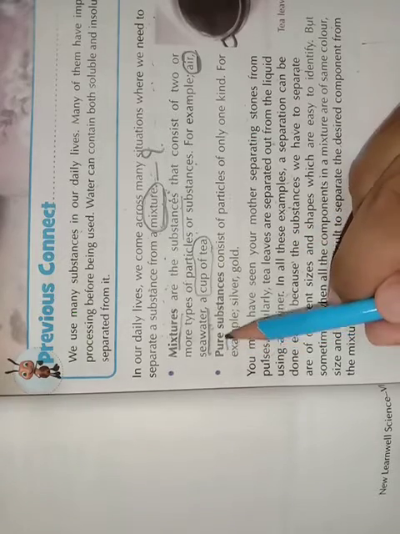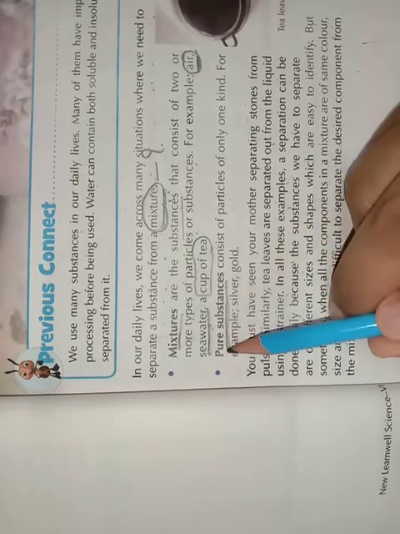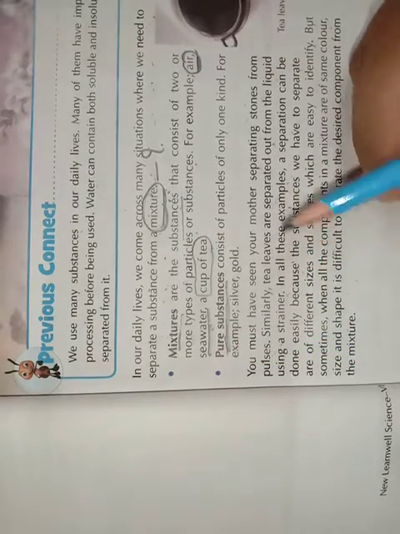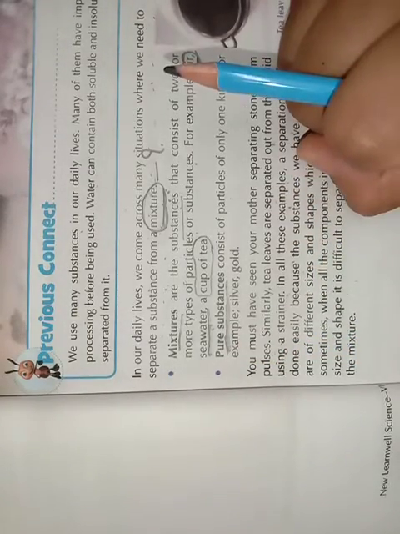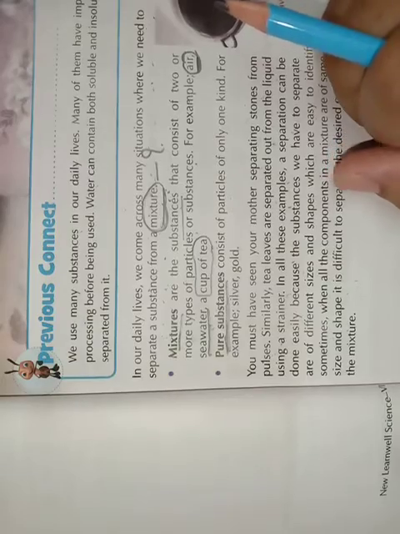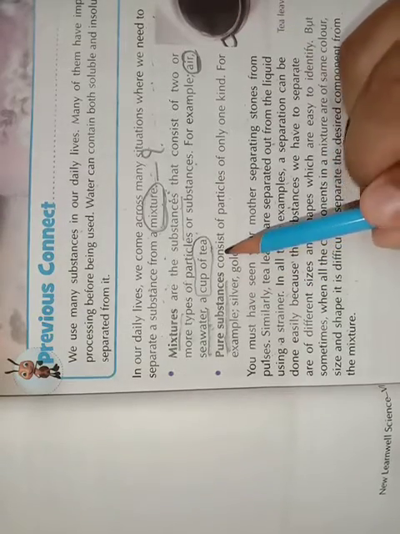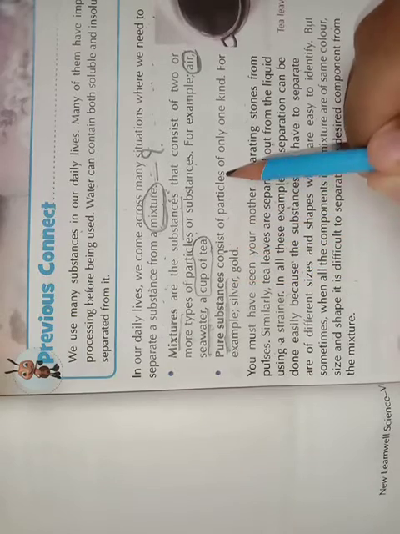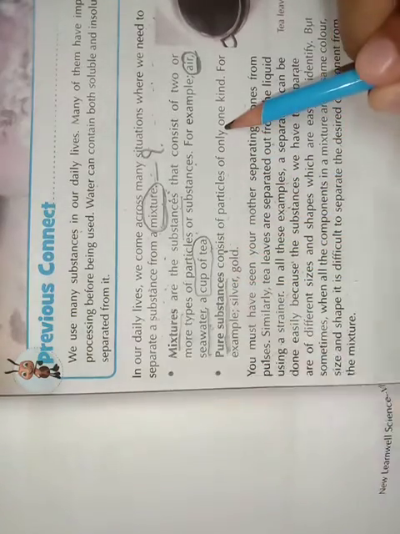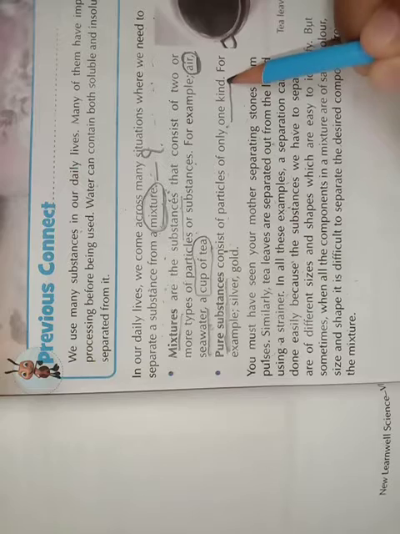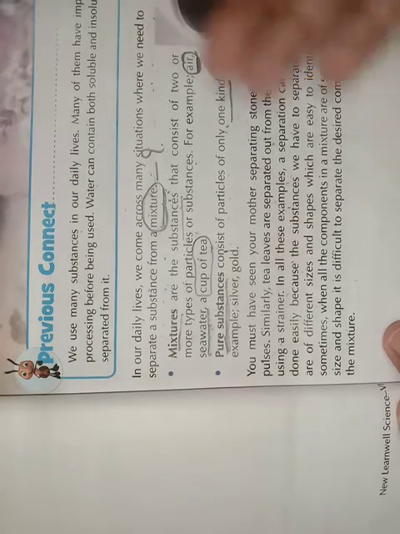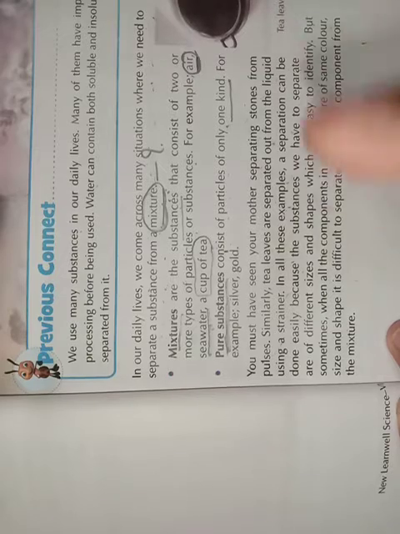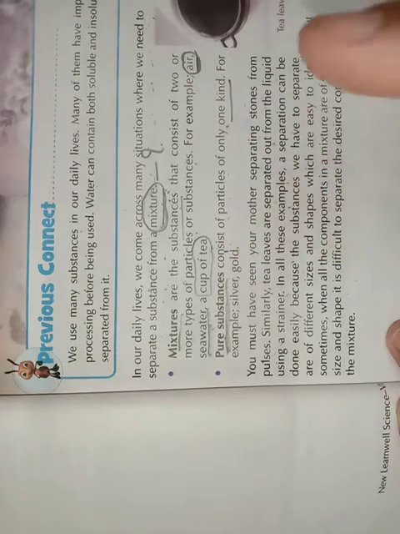So our next point is pure substances. Pure substances, as the name indicates, pure, when no mixing of anything is there in a substance. So that's why the definition is given: pure substances consist of particles of only one kind. One kind means no particle of any other substance is mixed with it. So one substance is there and it is pure.